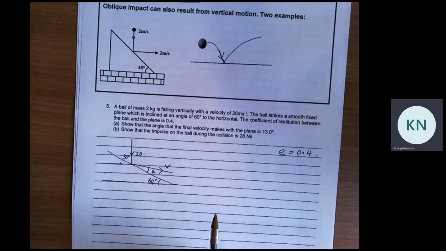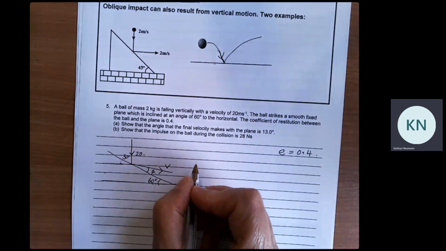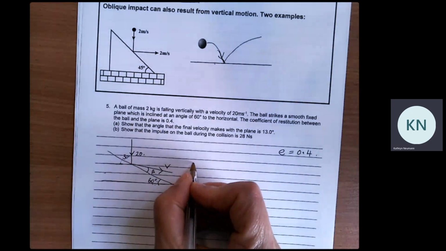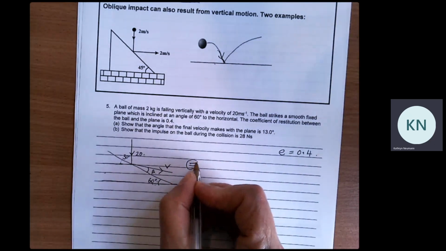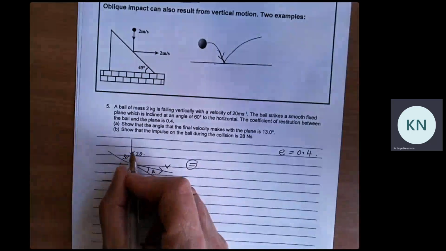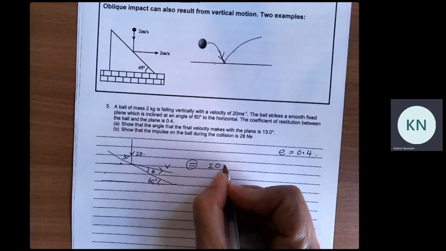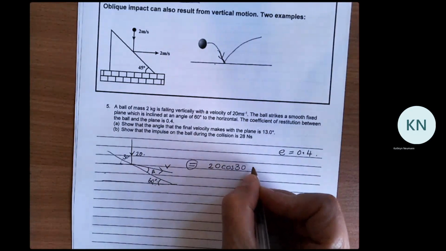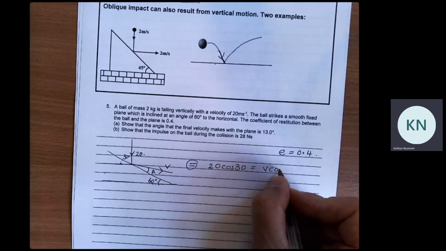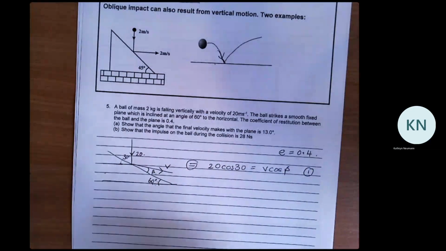So we're going to do exactly the same as we did before. We're going to resolve parallel to the plane, so we're resolving in this direction. So the velocities will be unchanged. So I've got 20 cos 30 equals v cos beta, and that's going to be equation 1.